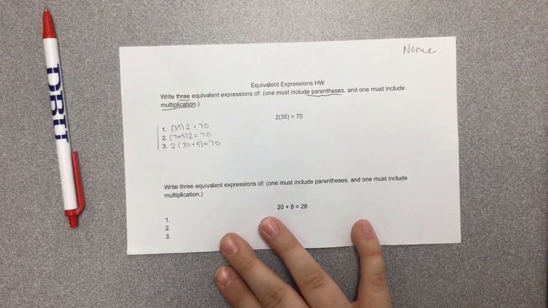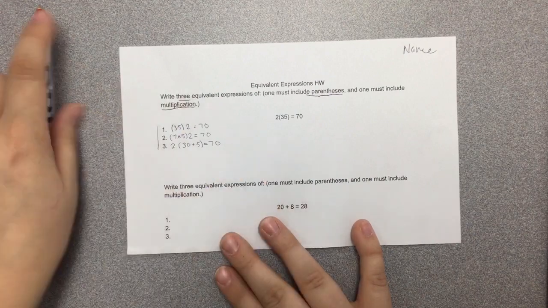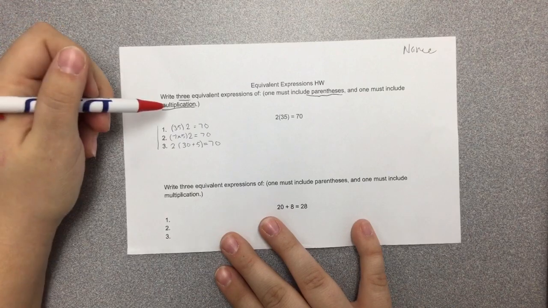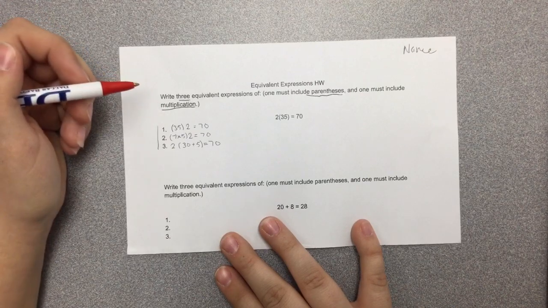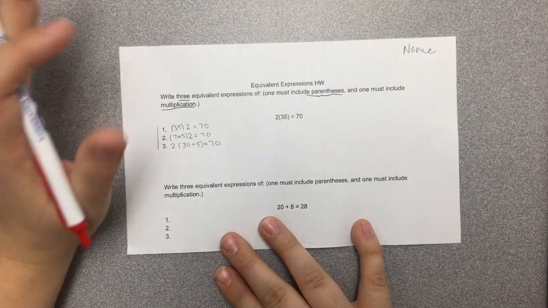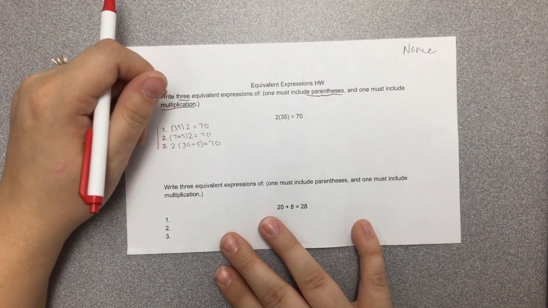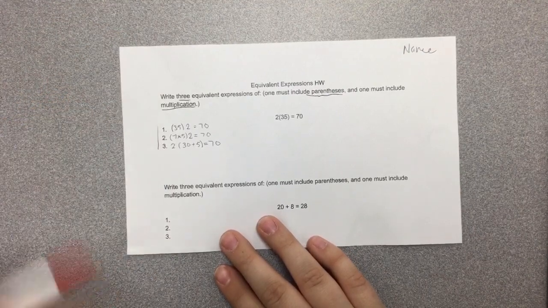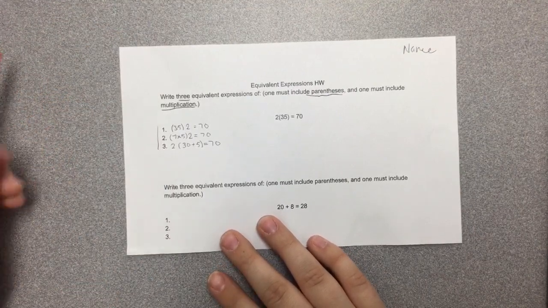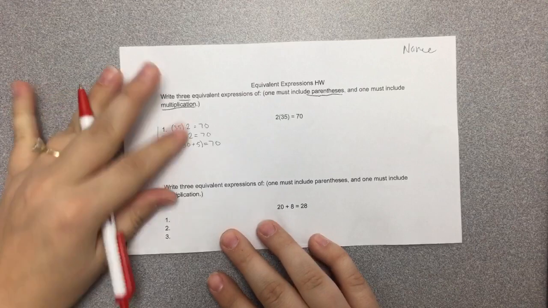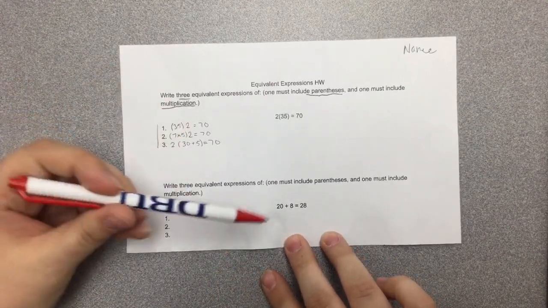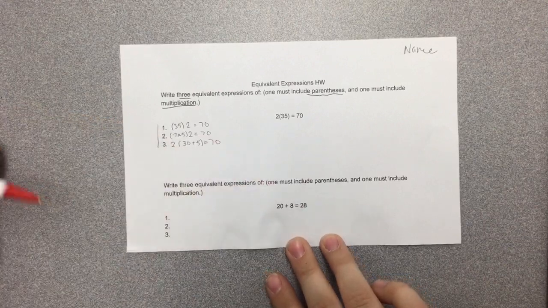All right, you guys. I recognize this seems like it's super easy, and I was very quick there. Remember, there are so many different ways I could have written this. I could have written this as a number of different expressions. So try and be creative. Try and think of however many you can so that you can come up with some really interesting ones for our 3 equivalent expressions on your 20 plus 8 is equal to 28.